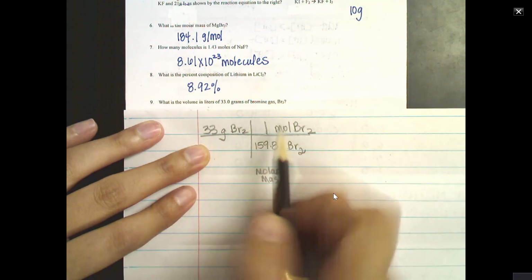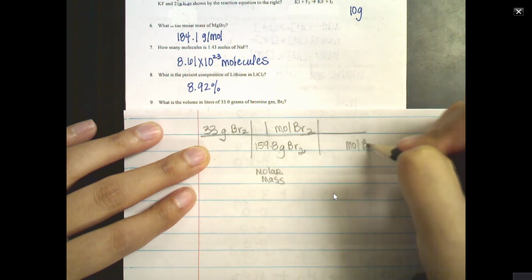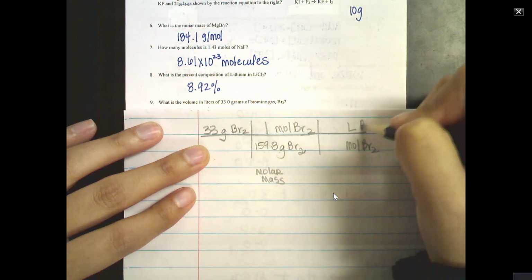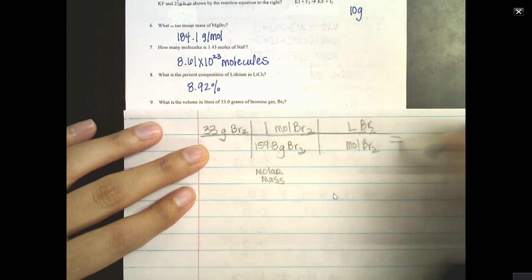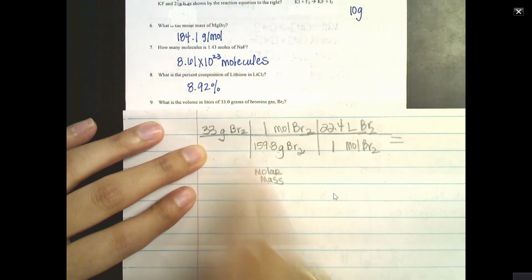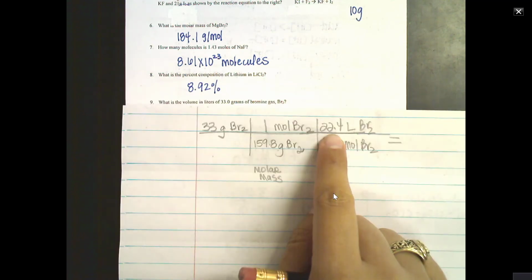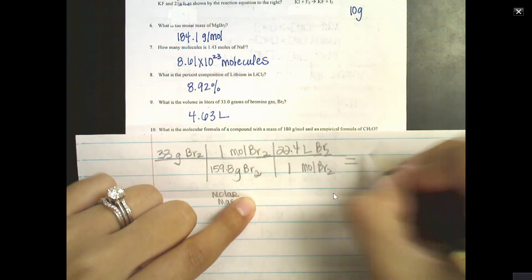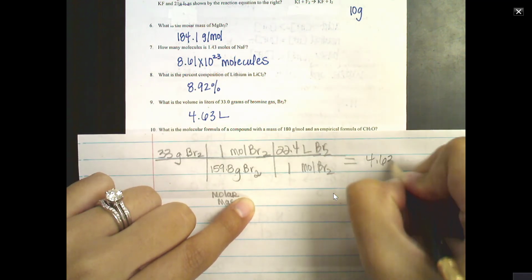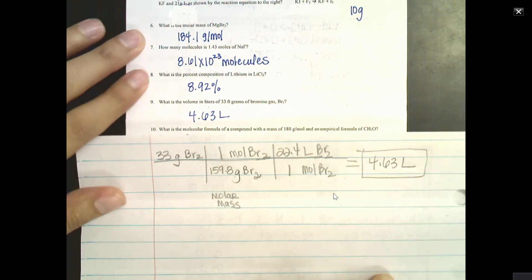Now, I don't want to stop there because it's asking me for volume in liters. That's a 2-step problem because I can only change grams into moles, which means now I need to cancel out moles, and I can change moles into liters. So the last conversion factor you need to know is that 22.4 liters is equal to 1 mole. Now I divide 33 divided by 159.8 times 22.4, and that's how we get 4.6, and if you round you get 3 liters. Number 10.